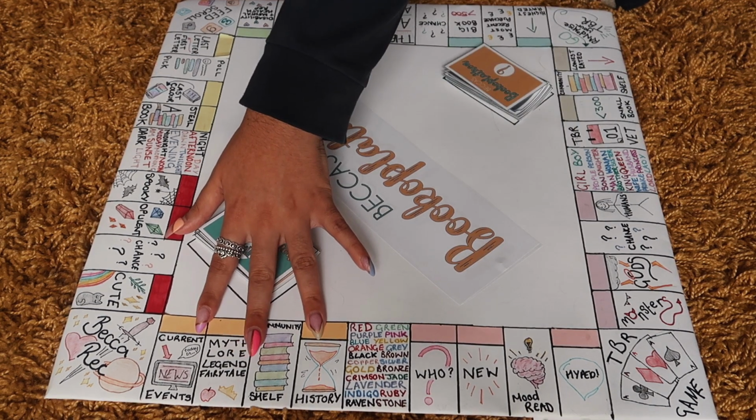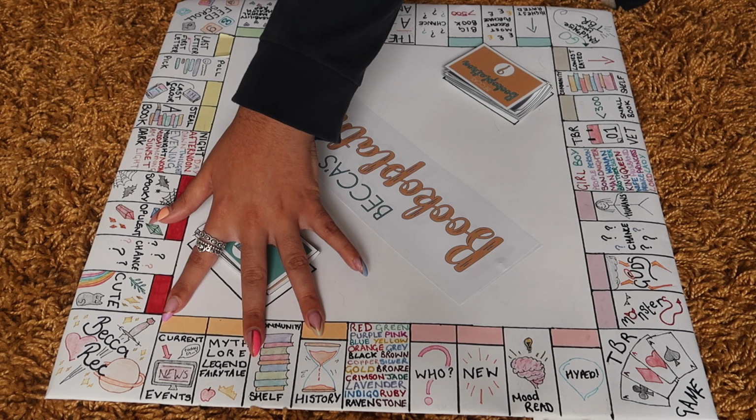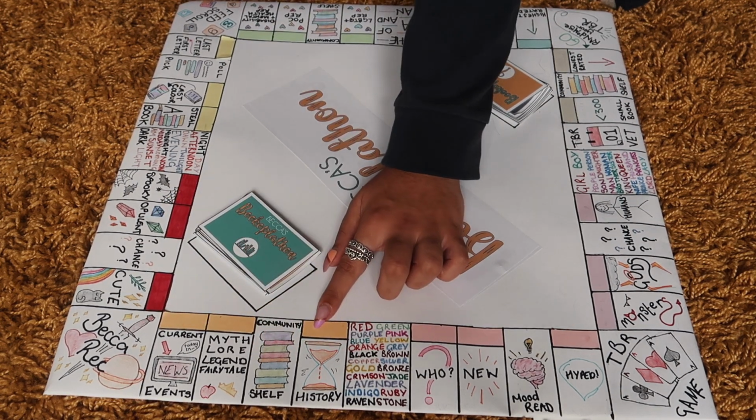The oranges are inspired by the train stations that were on my 2020 board, and these ones are inspirations.